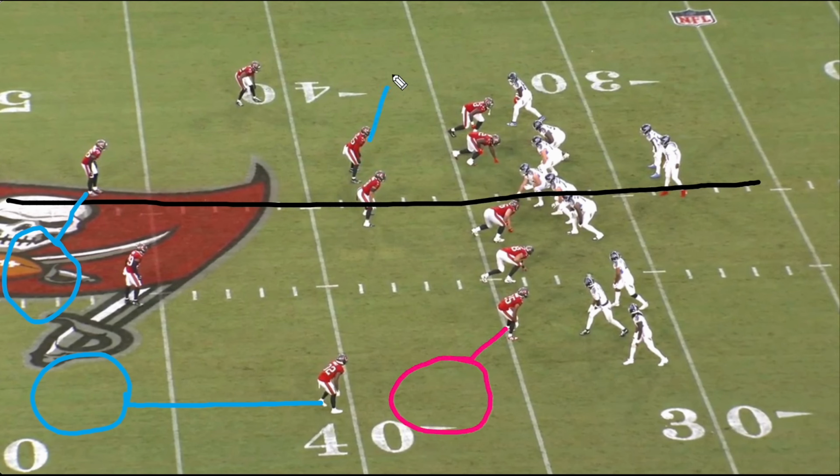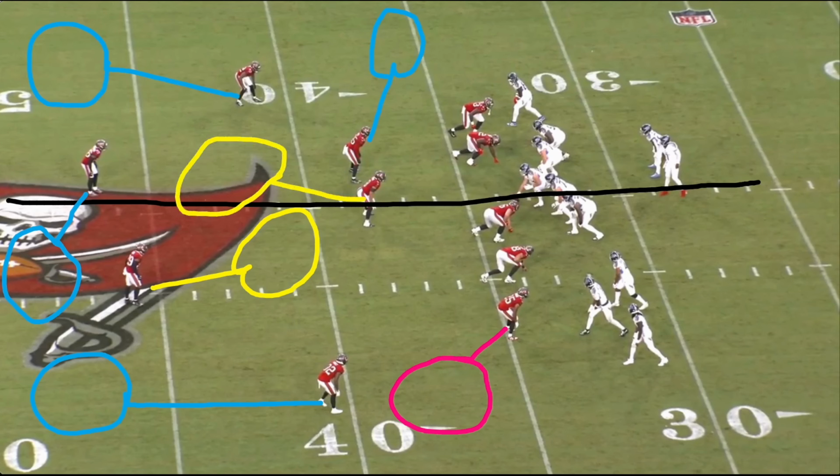We identify our strong side of the field by where the offense's passing strength is. So we have our bunch formation to the bottom of the screen, which means that side of the line of scrimmage is going to be our strong side. That's where we are going to be facing the 2 high safeties. And then on the other side, we will be facing the cover 2 look. We also have some hook zones in the middle here from that safety and then a linebacker.